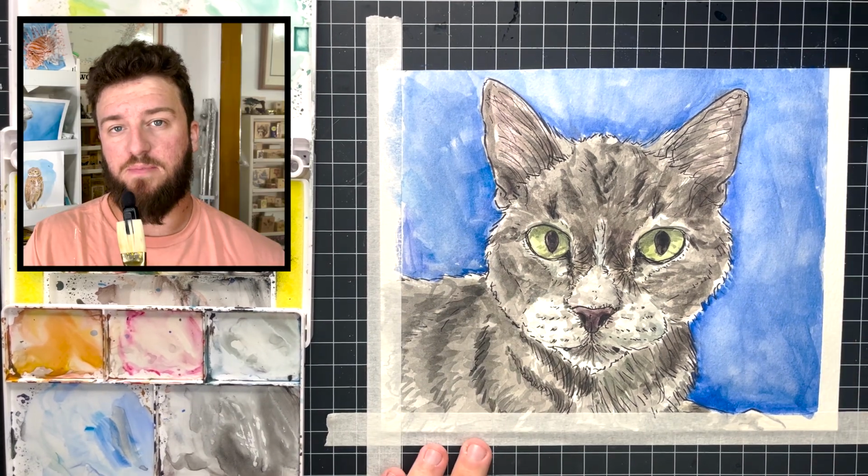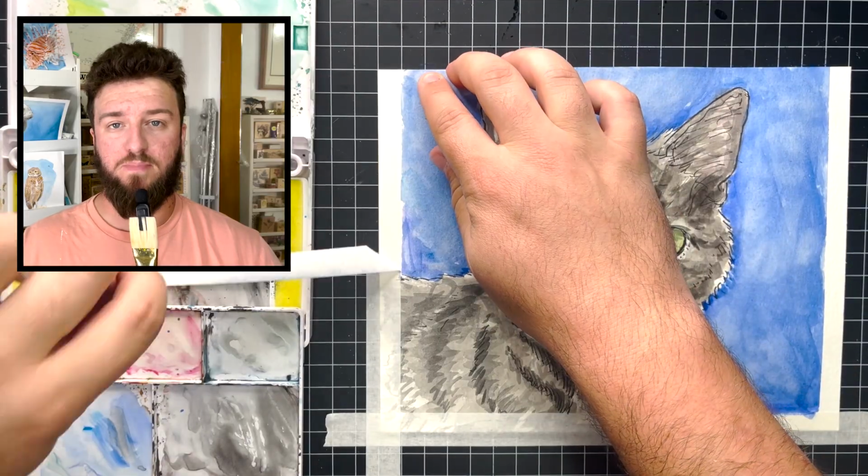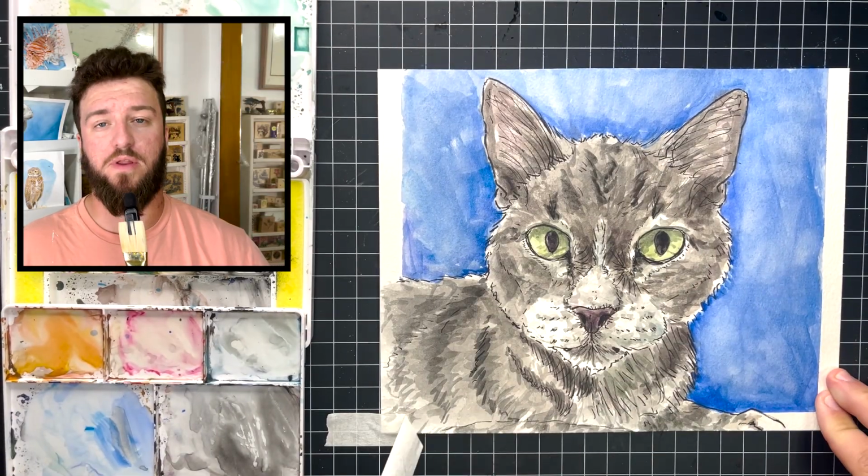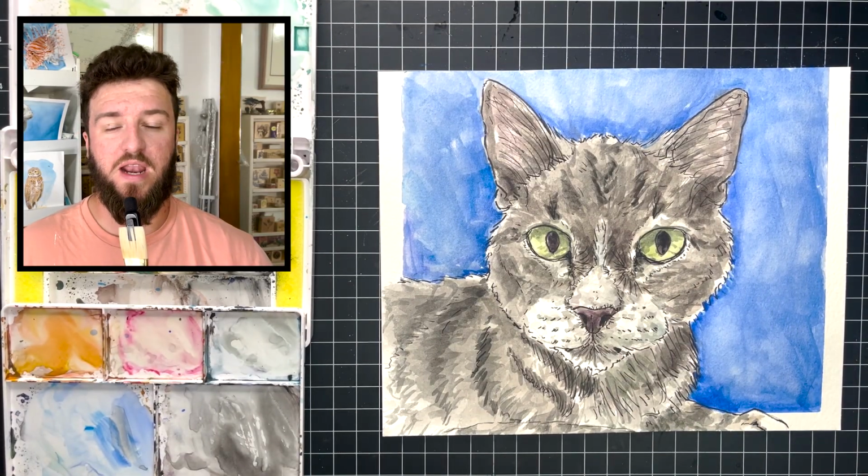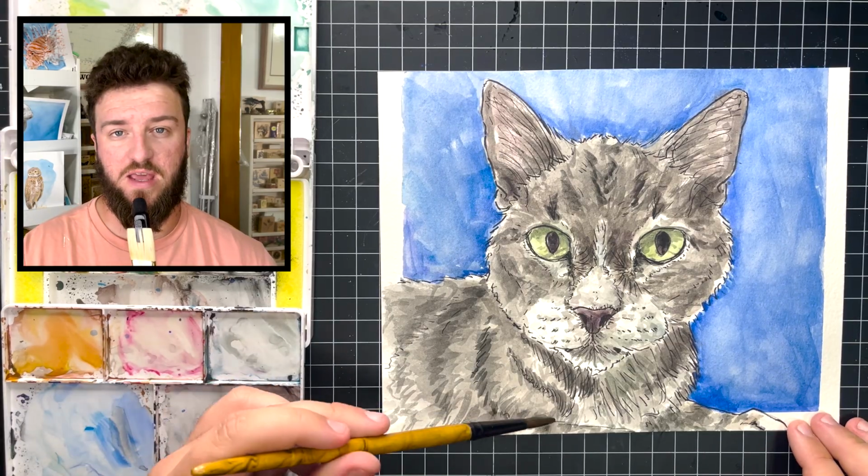You can see me pulling the tape now. Now our background is basically finished. I'm not going to do any more to the background. And so I want to pull this tape so that I can work on Random because he sticks out of the edges a little bit.